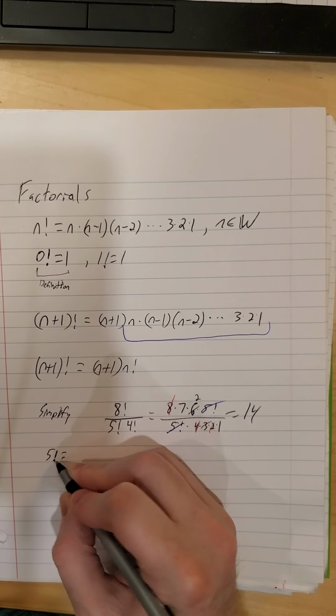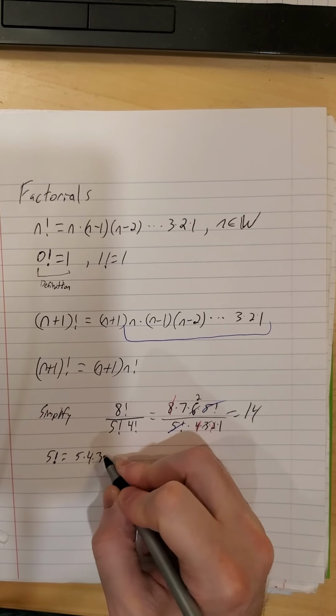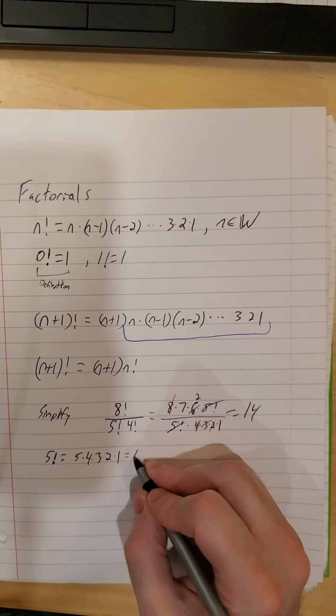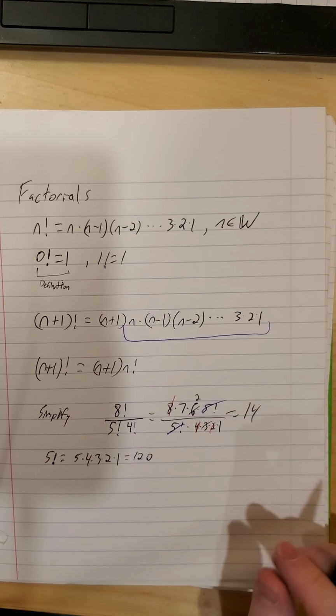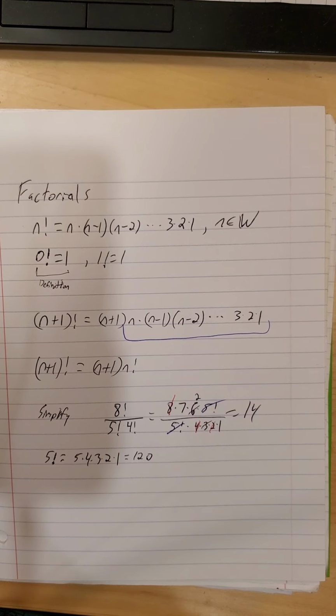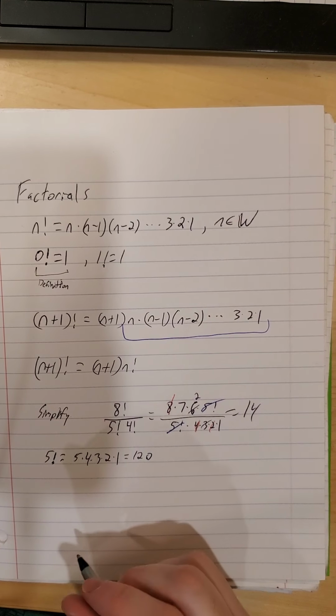You may even just be given one number on its own, like 5 factorial: 5 by 4 by 3 by 2 by 1. So that's 20 by 6, 120 would be one example. Factorials do get very large very fast. 6 factorial, we're all the way up to 720. 7 factorial, we're into the thousands already then.